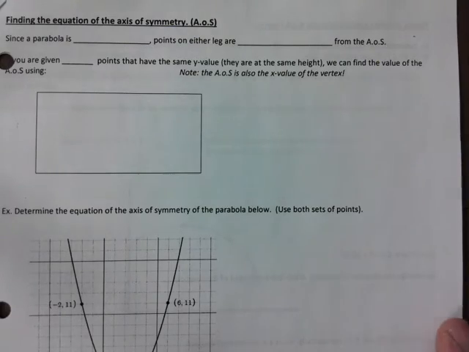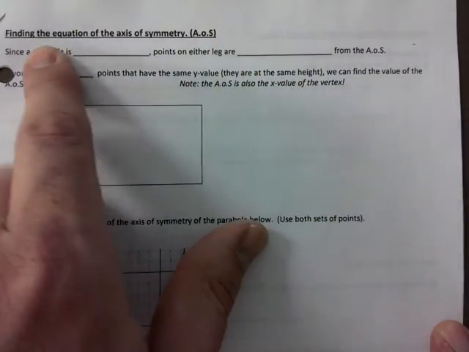Saying SOS, get me out of here. But we're going to talk about the AOS, okay? Finding the axis of symmetry.